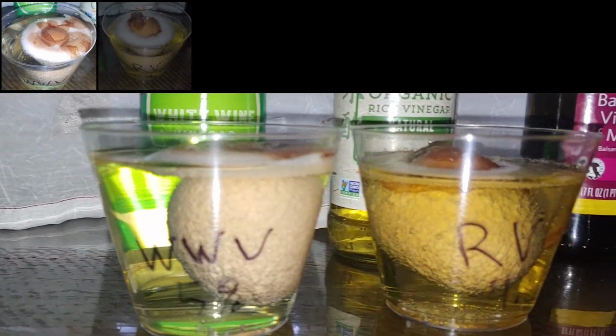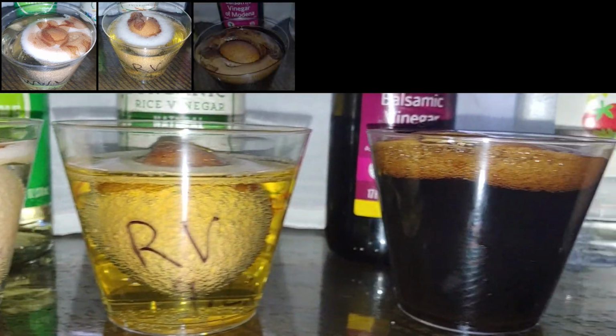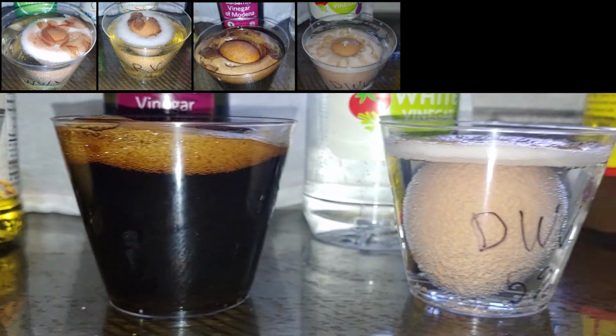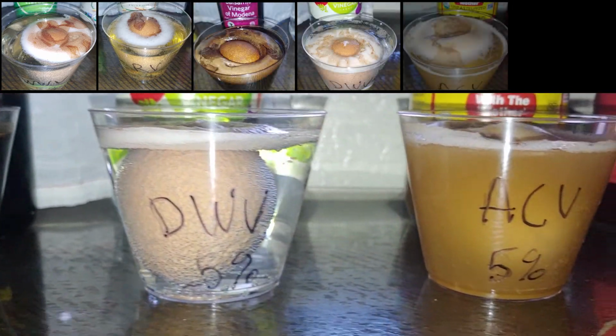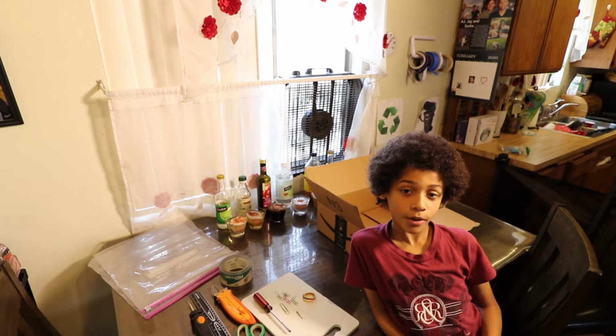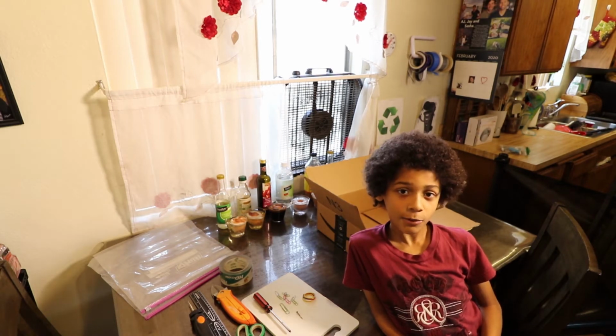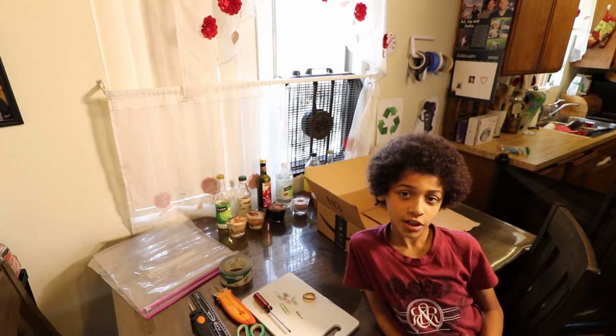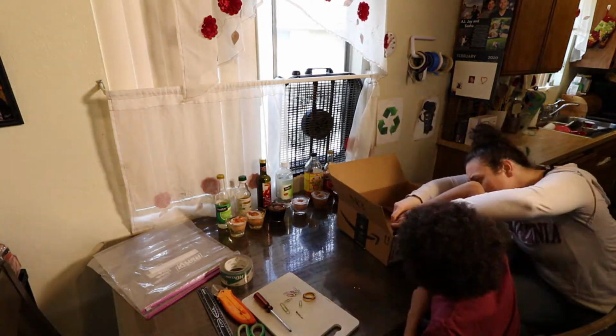You can see the calcium acetate or calcium salt above the surface of each vinegar. Now we're going to build the box that we're going to be dropping the eggs in. And we think we have all the materials we need. So let's get started.